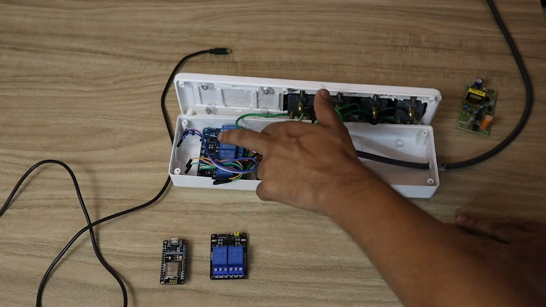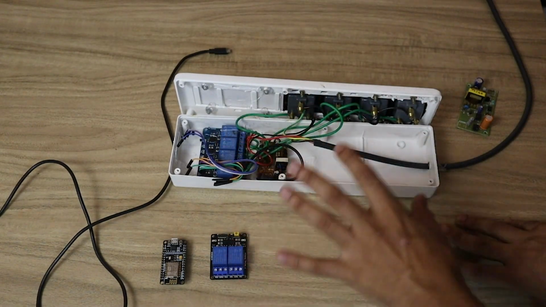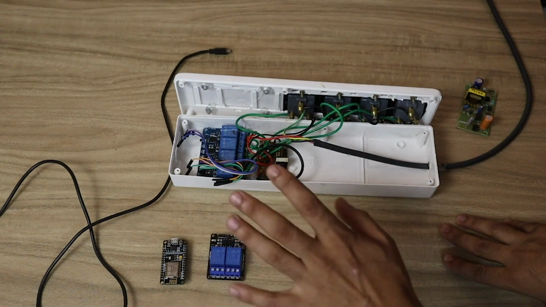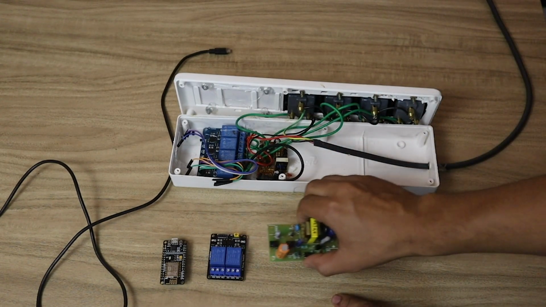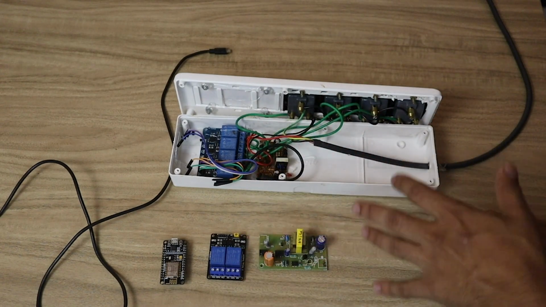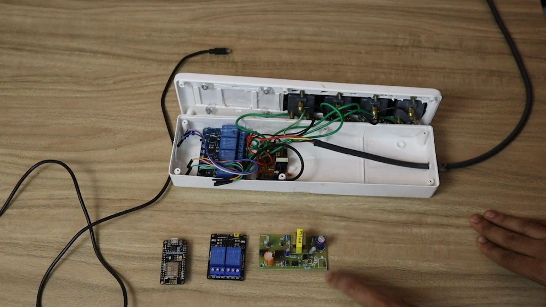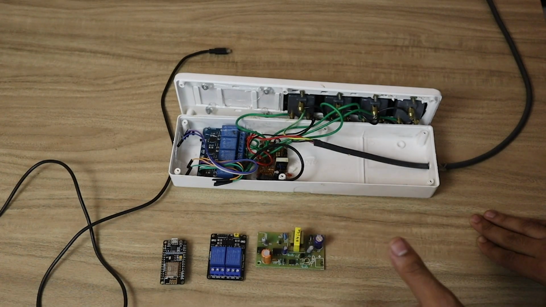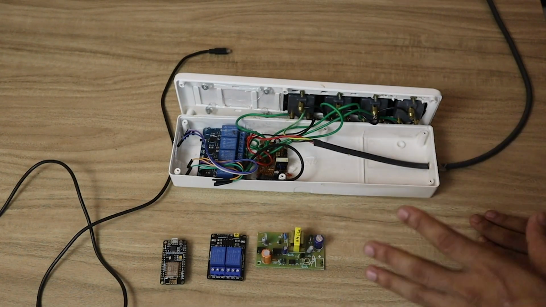In my case, I have used a 4-channel relay, but depending on how many sockets you want to connect, you have to use that channel relay. Also you need a 240 volt to 5 volt converter. As here in India the mains are at 240 volts, I need a 240 volt to 5 volt converter, but in your case if it's 120 or 110, you need that kind of thing.